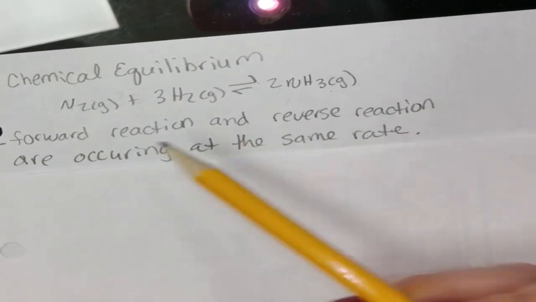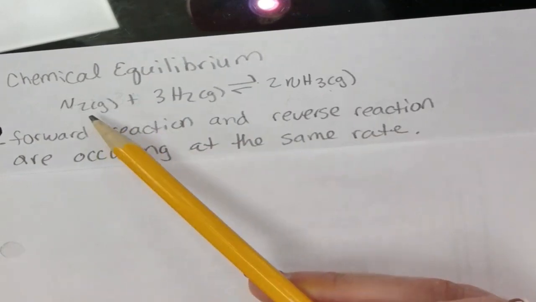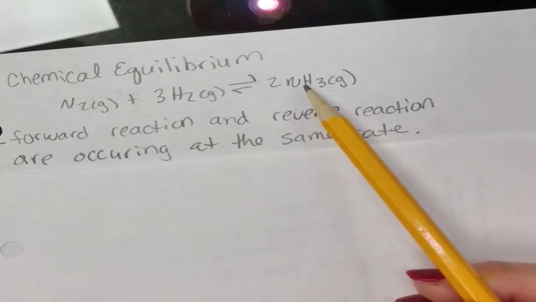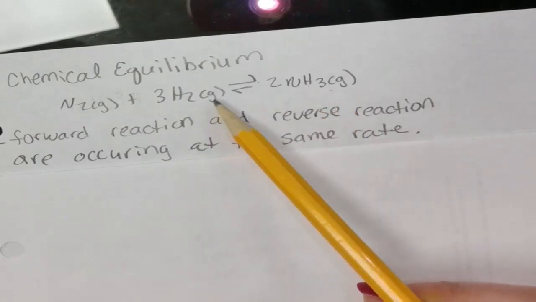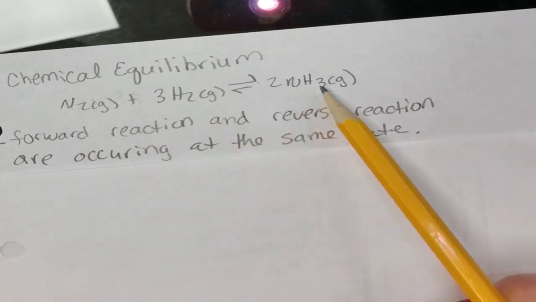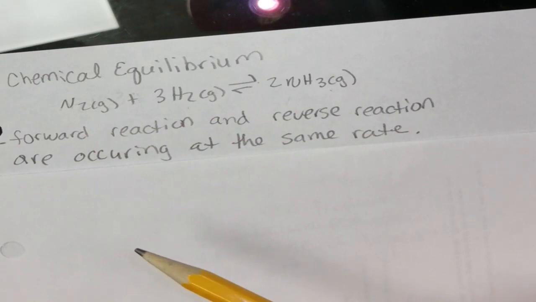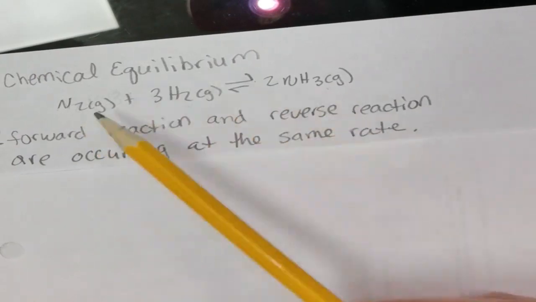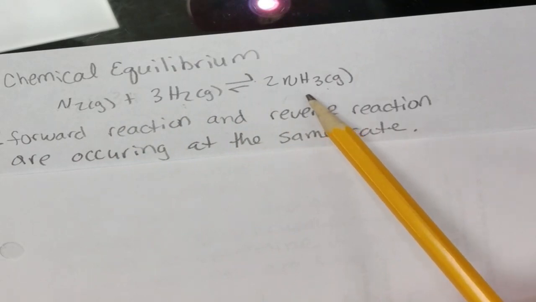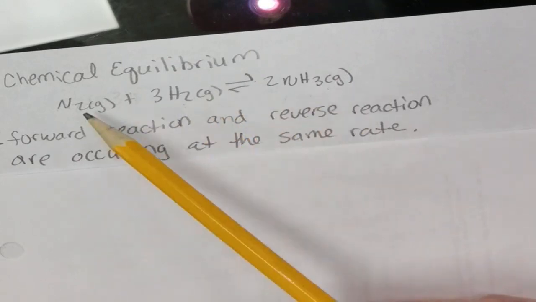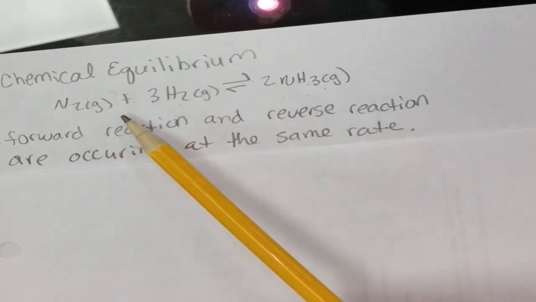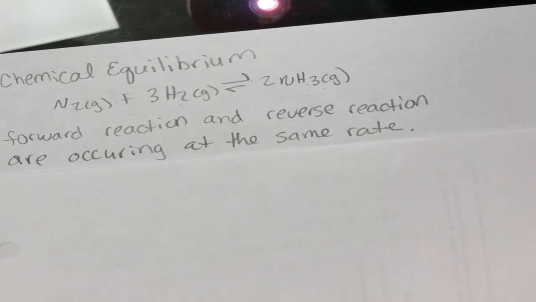So what does that mean? The forward reaction is when I take reactants and make products. However, products will then decompose, in this case, because this is a decomposition in the opposite direction, to make what was our reactants. So what I have in a system, I have nitrogen and hydrogen making ammonia, but ammonia is also breaking down to make hydrogen and nitrogen. So we have a forward and a reverse reaction happening at the same time.